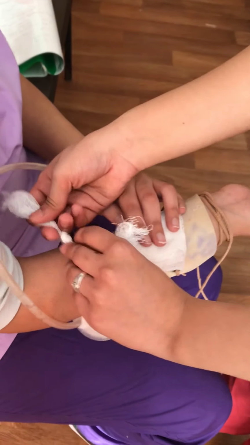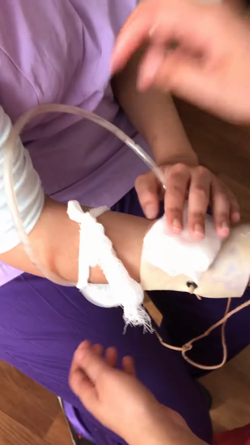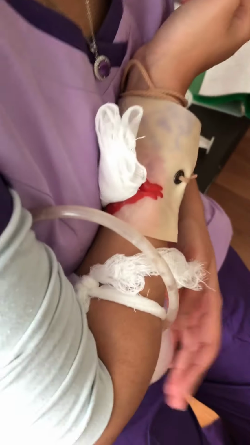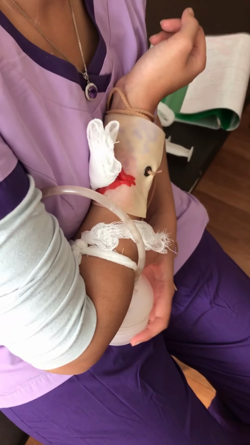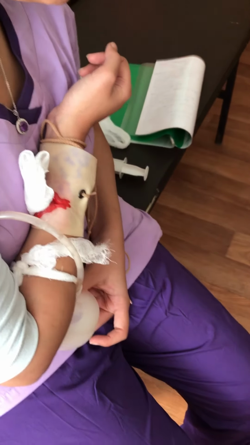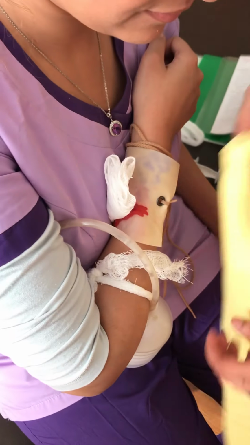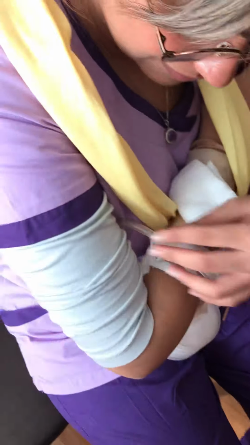It's been tied, and for support we can use a sling or triangular bandage. Yeah, so we can tie it.